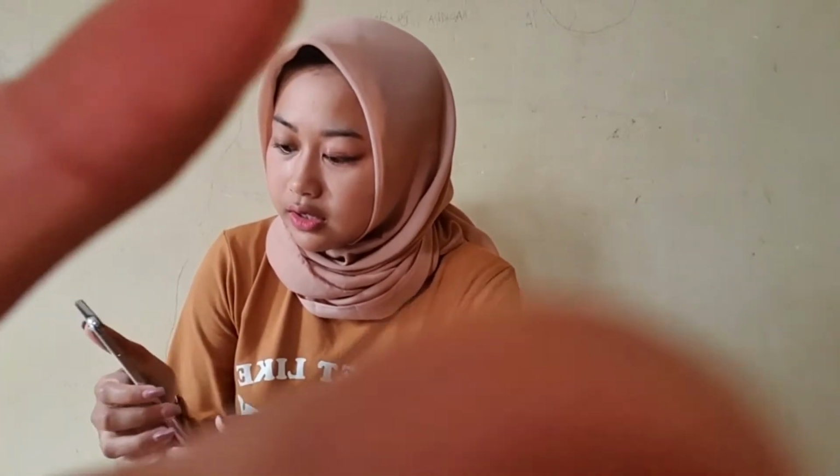So with this camera, there is face detection, also autofocus, and if you want to zoom in on a spot, you just click like that.